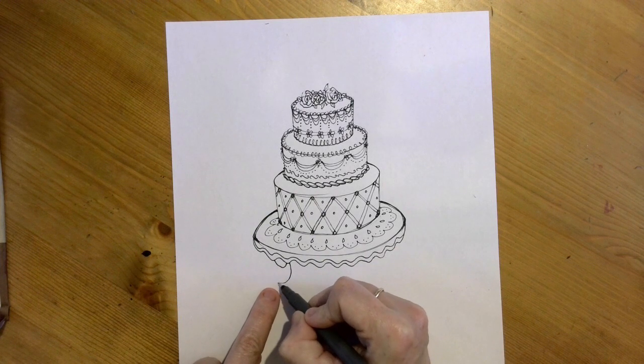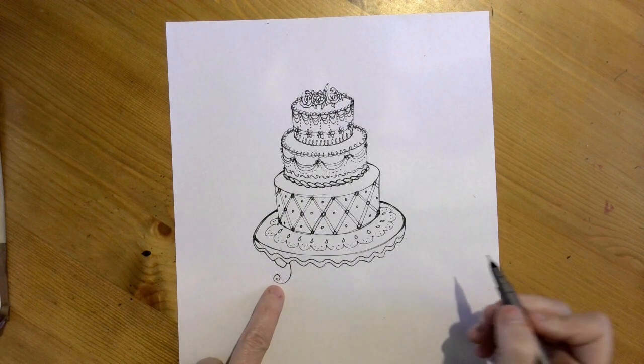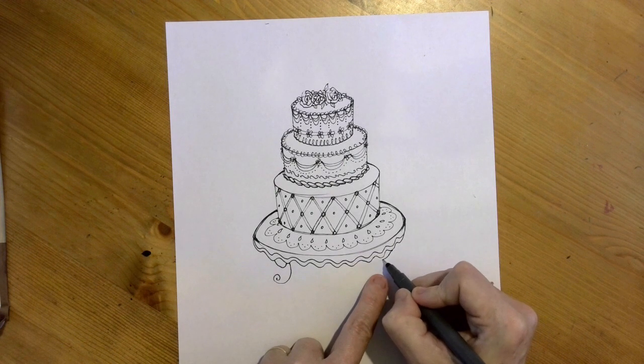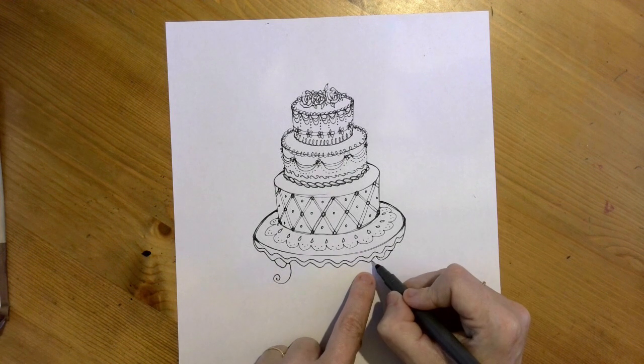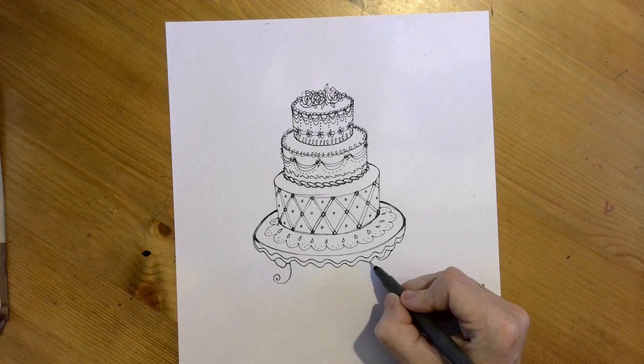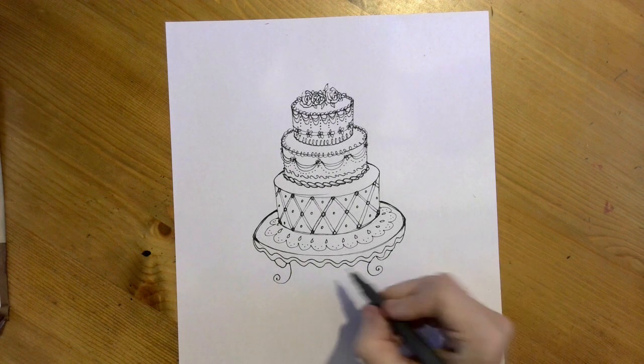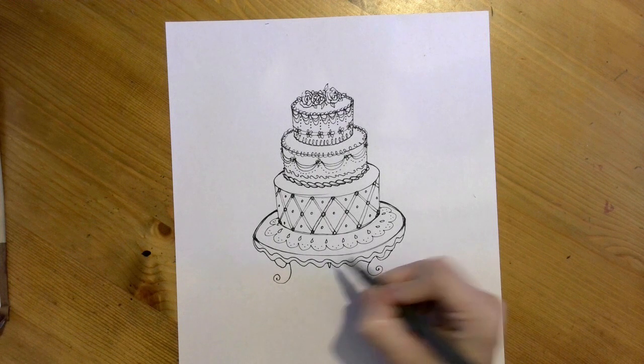And then this part curl out. A little bit of this leg here. And then notice I'm moving back in a little bit and coming out for the curl. And not much of that leg at all.